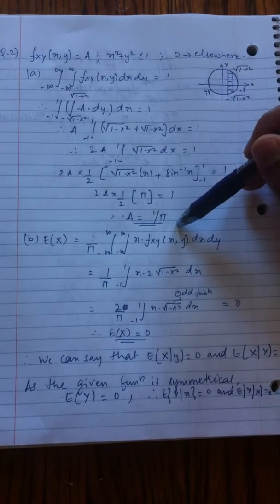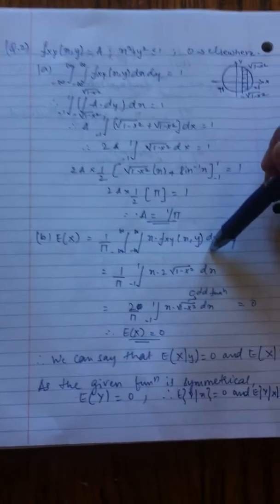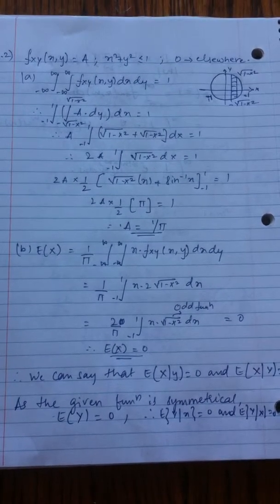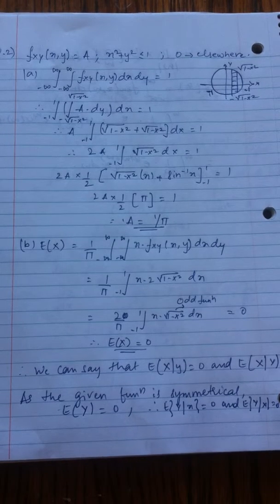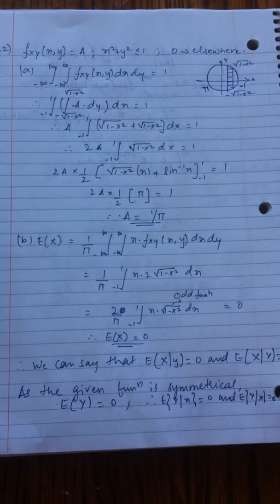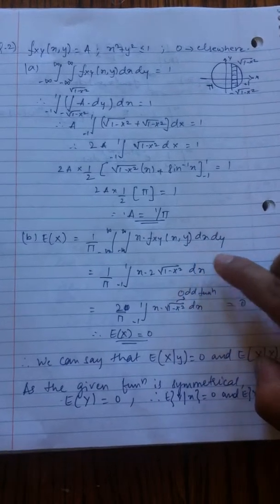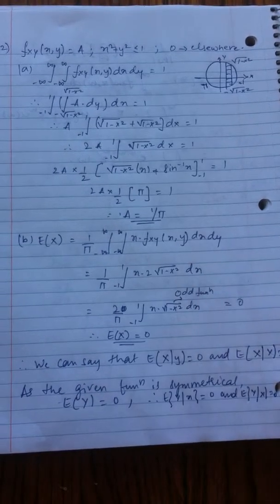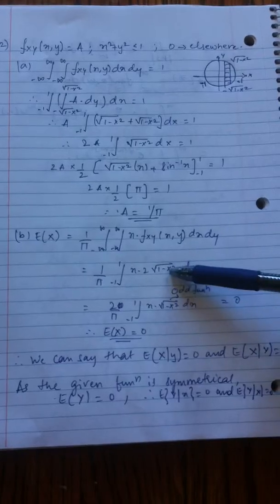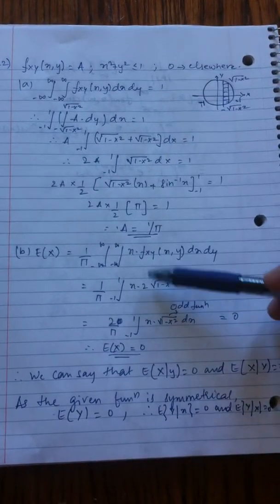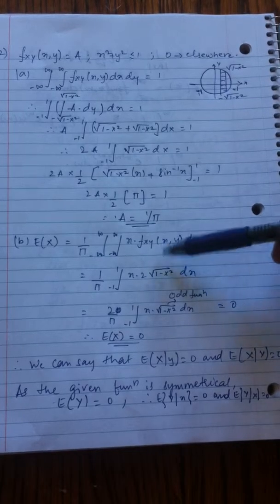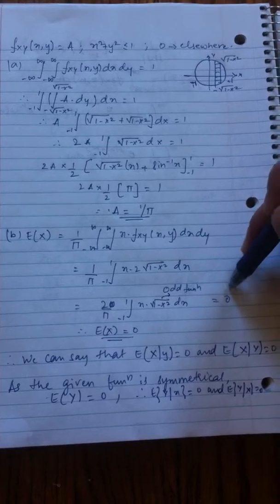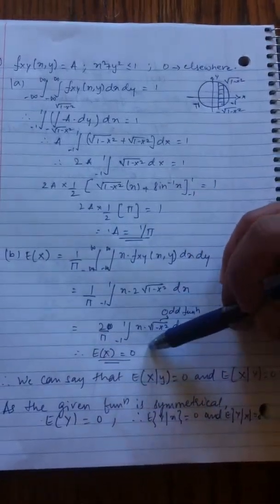In the second part, we have to find the expected values of X, Y, and XY. For E of X, since we don't know the marginal f_X of x, we can do it as a double integration of x times f_XY(x, y) dx dy with limits minus infinity to plus infinity for both. Since we have already integrated with respect to y, we get 2 root of 1 minus x squared as we just did above. Again when we integrate this, we know that x root of 1 minus x squared is an odd function, so this will always be equal to 0. Therefore the expected value of X is equal to 0.